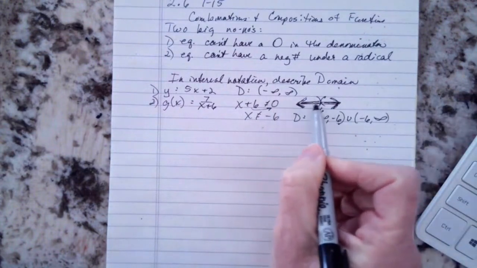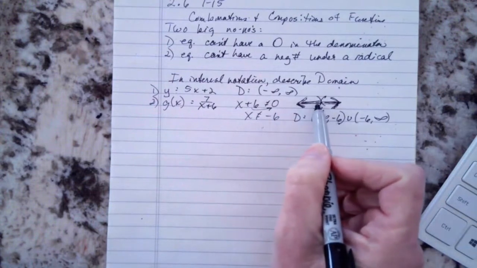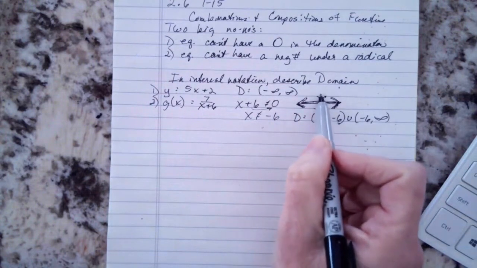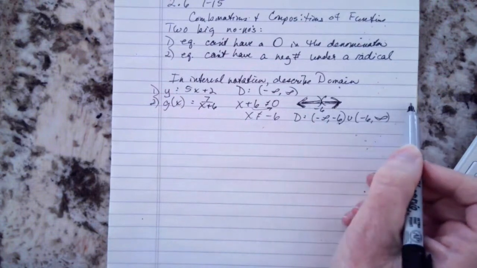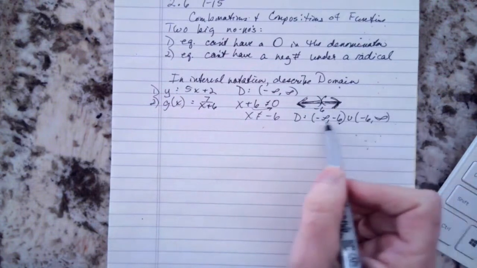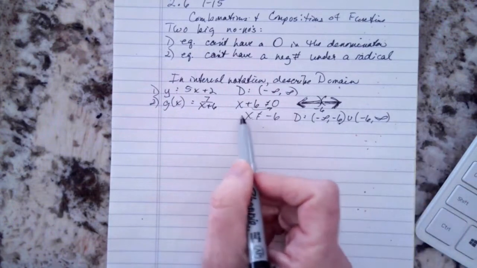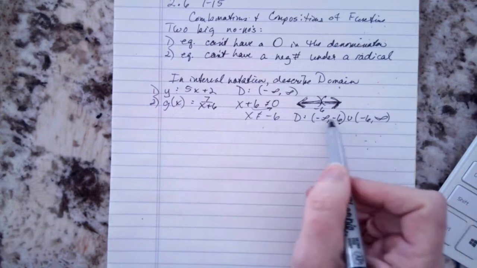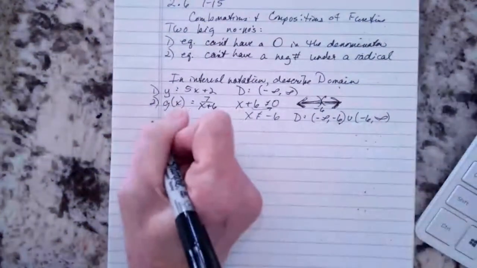So like if you're swimming from left to right, you get in the pool at negative infinity, you swim till you get to negative 6, you have to jump out of the pool, jump back in at negative 6, and keep swimming to infinity. That's what that says in interval notation. These say the same things. X cannot be negative 6. That's what this says. X can be everything else but not negative 6.